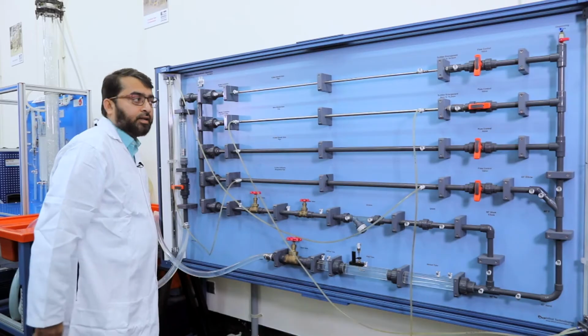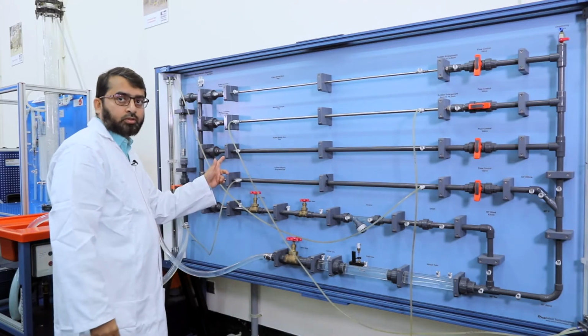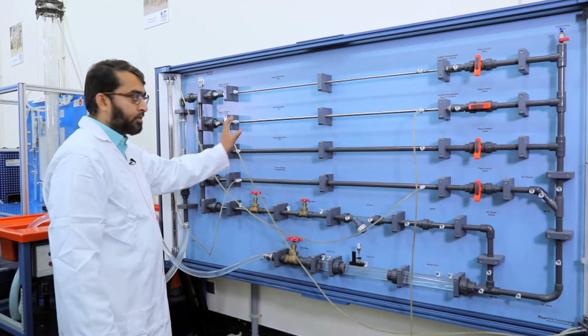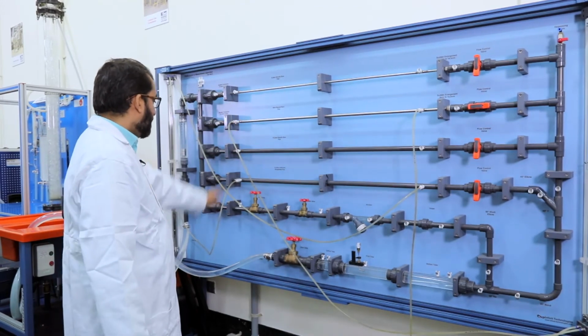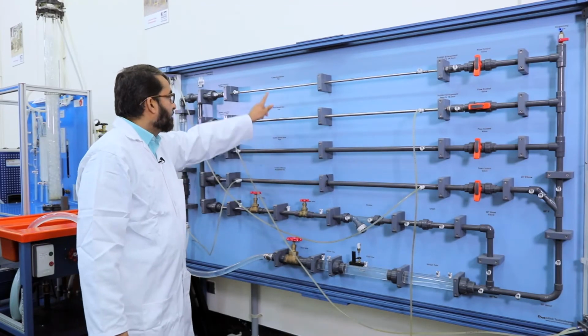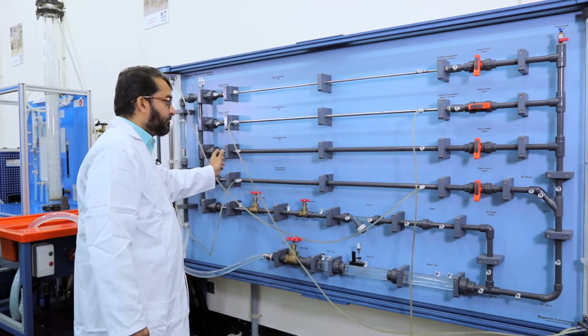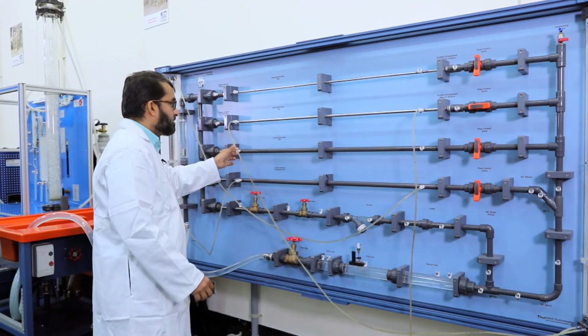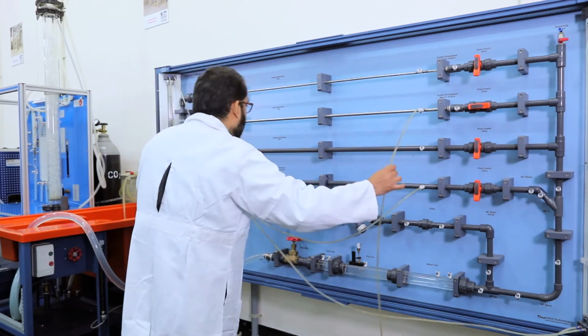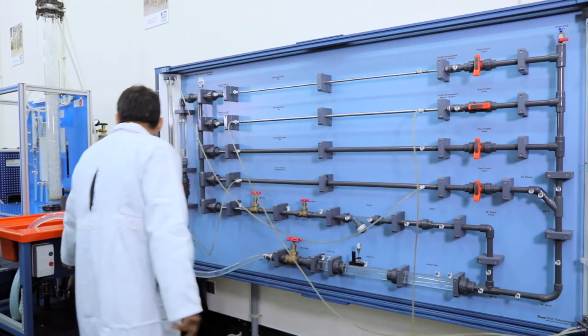Welcome back. So I'm going to show you how to conduct a pipe friction experiment. You can see this is our setup. We have a pipe network with different pipe diameters. Right now we have connected the manometer across this pipe. This is a smooth bore pipe, and I will start the pump.